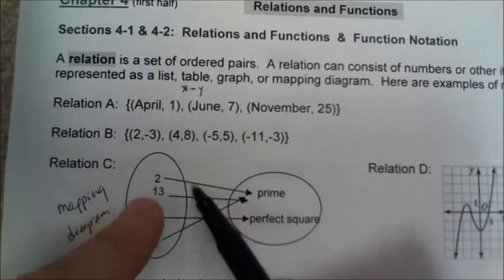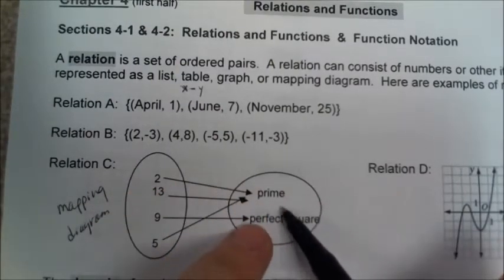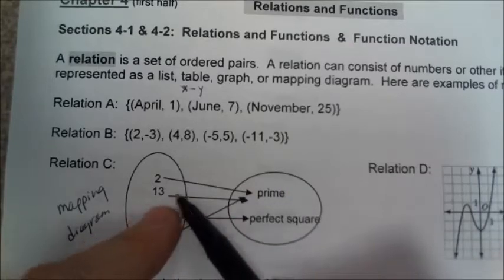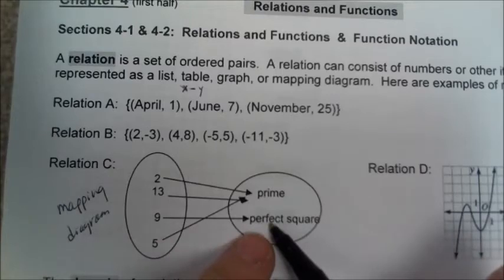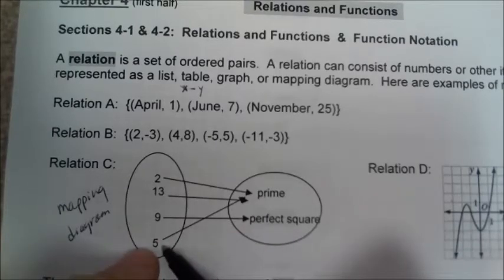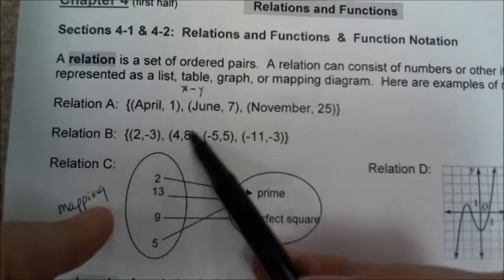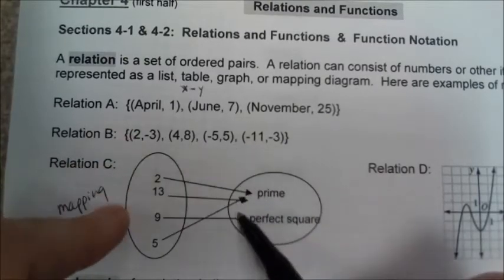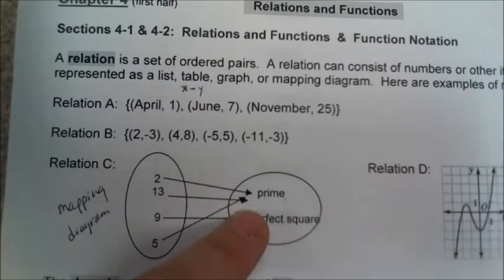So in this relation, the first element is a 2 and the second element is prime. First element 13, second element prime. First element 9, second element perfect square. First element 5, second element prime. So if you can imagine, these could all be listed like these relations if you wanted to set up squiggly brackets, and this be the first element and this be the second element in them.